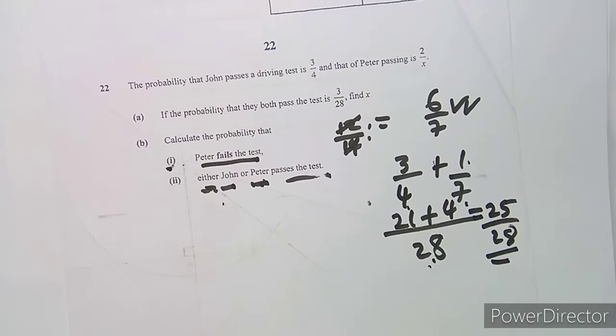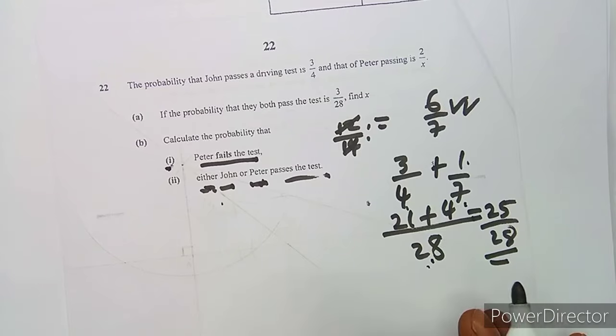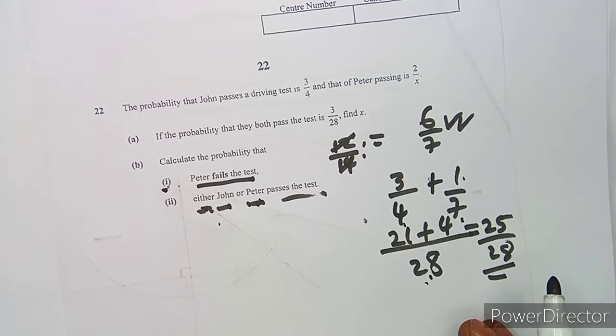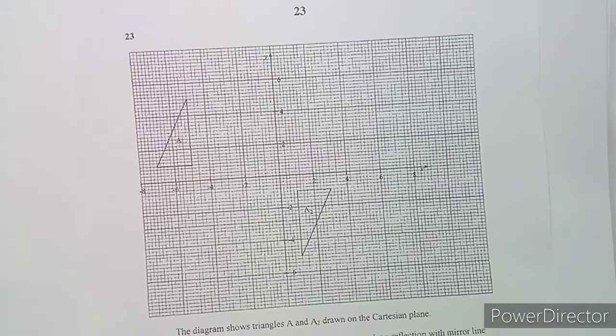If it is neither-nor, which means we are working with when none, or we are talking of one when this one failed and this one failed. That's 1 over 4 plus the other one, that is neither-nor, but this one is either-or. So you just add the two that you are given. In that case, that was the concept. So we shall see, guys, as we will be moving on, different types of questions that we shall work with.